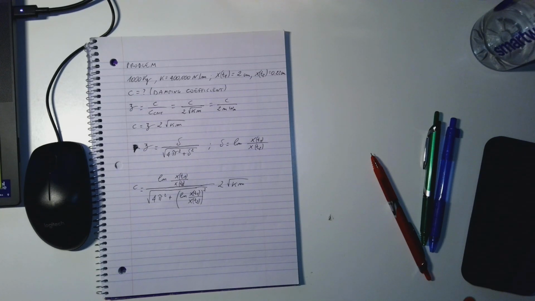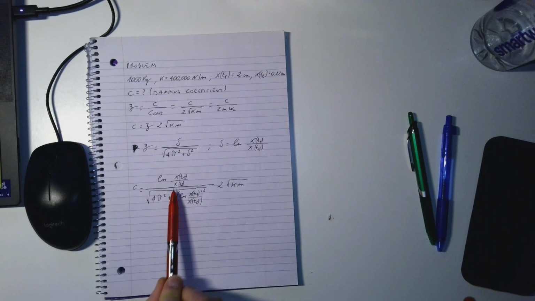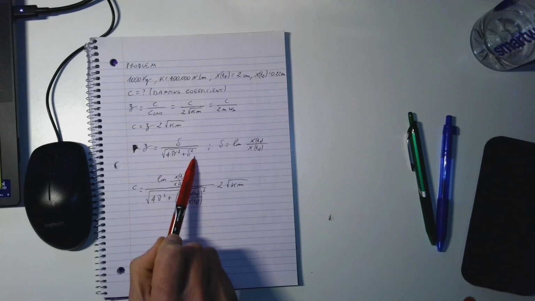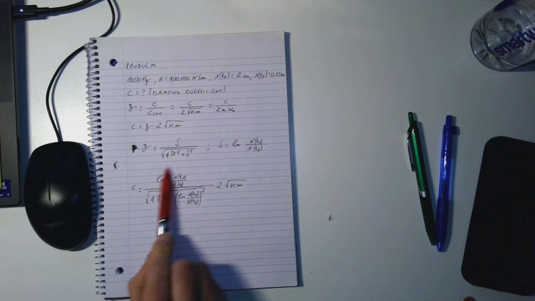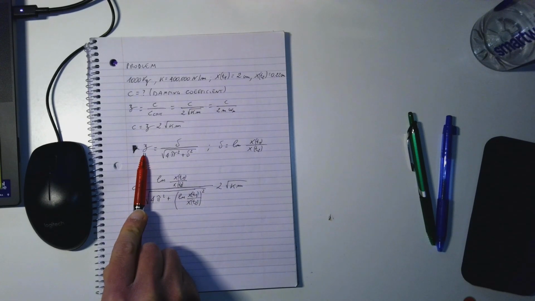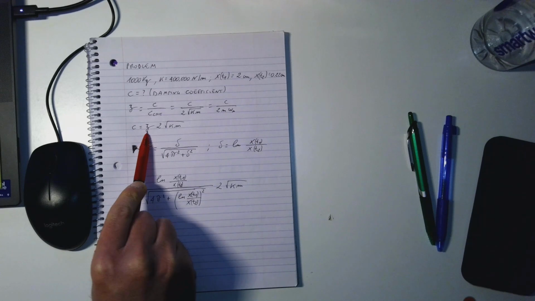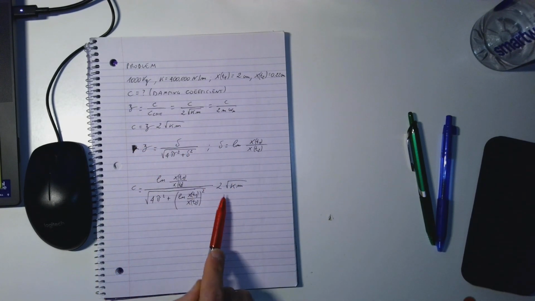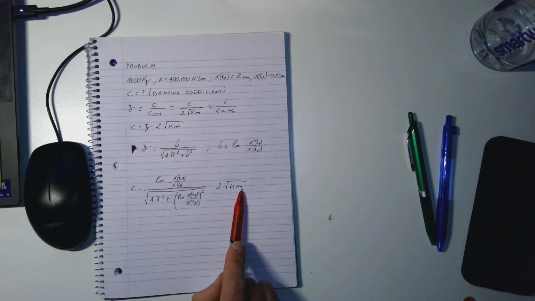Makes sense? So the logarithm of x t1 over x t2 is our delta. This whole expression is the expression of zeta. Since we have to find C, we plug zeta here, so it will be zeta times 2 square root of km.